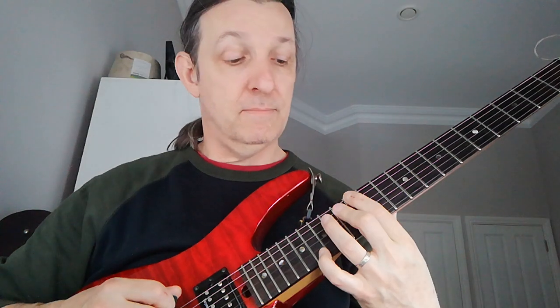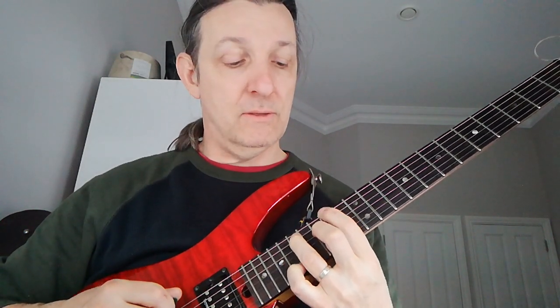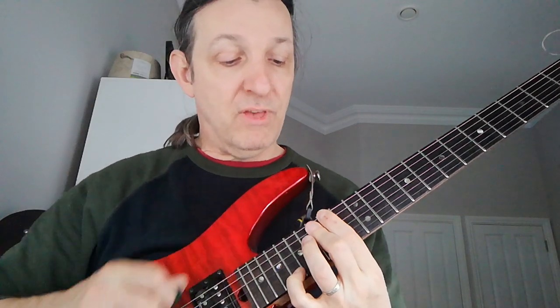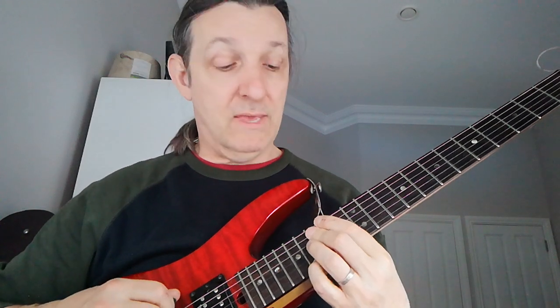So the E major resolution is good. Also, within that type of a sound, we can use F sharp, C, F, and B flat to A flat, which of course is going to give us the C minor 7 flat 5 type sound that will resolve to G.